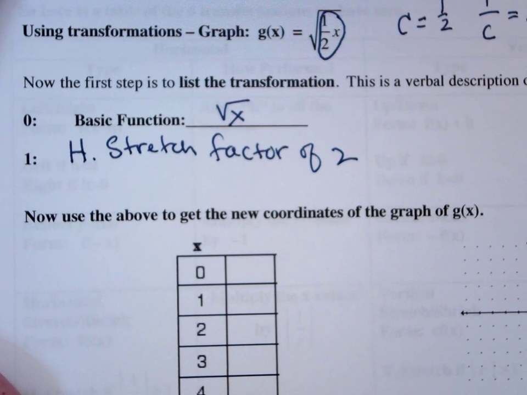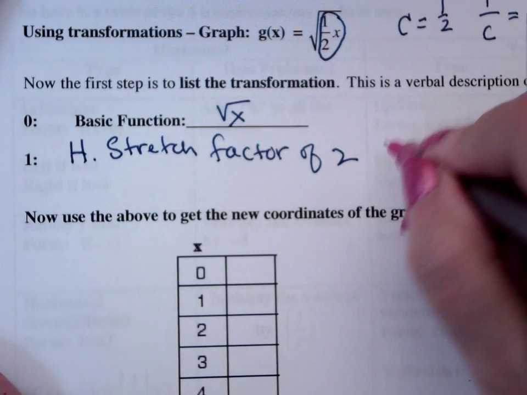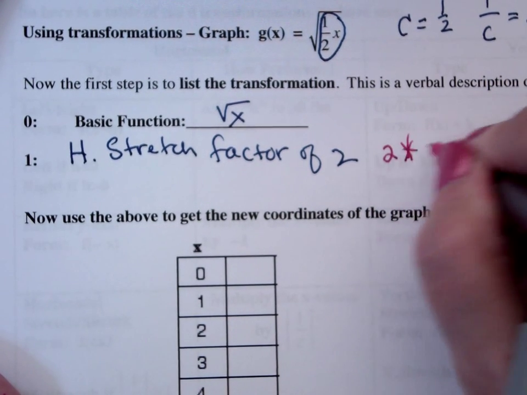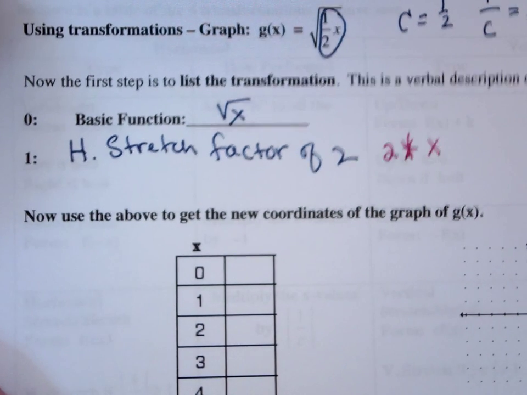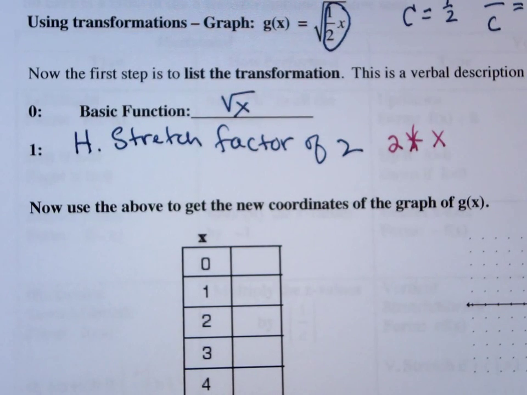of 2. And that means to perform this, I'm going to take 2 and multiply it times the x values. And that makes sense. What it does is it makes the x values bigger. And if you make the x values bigger, then that means the graph is getting wider. Because I know it's going to be a horizontal stretch. Horizontal stretches go this way.